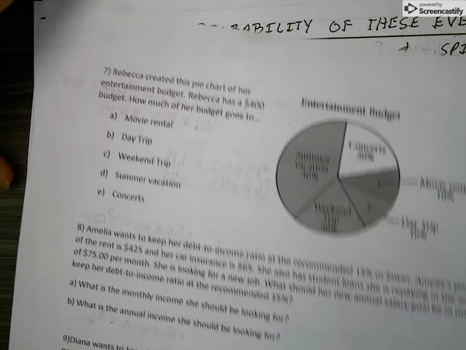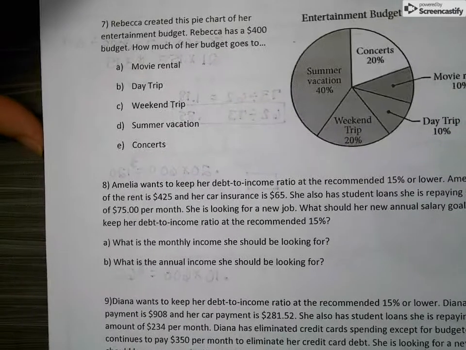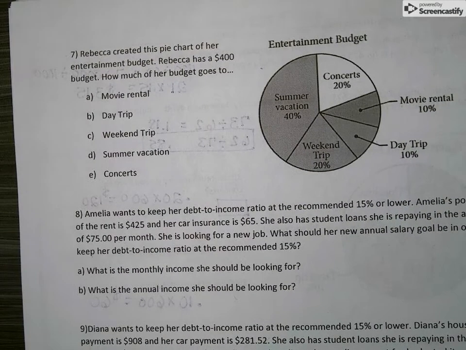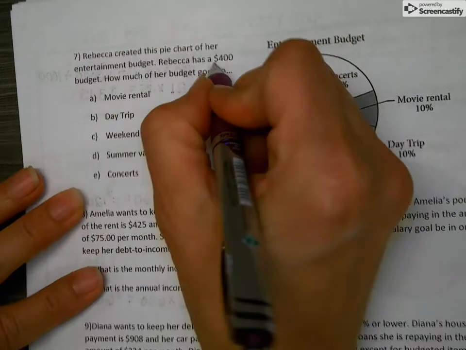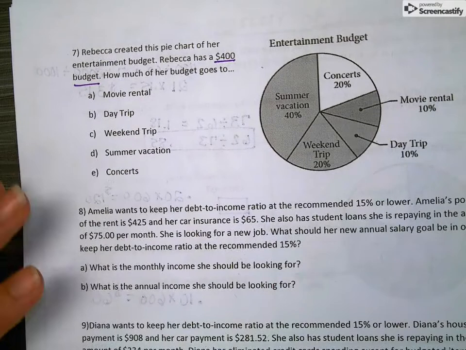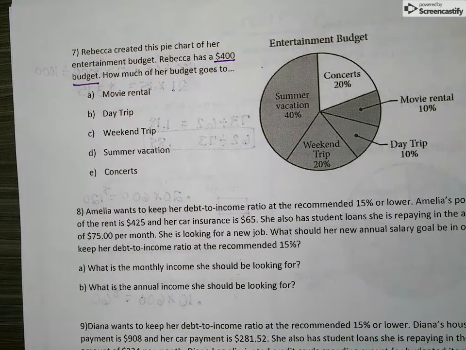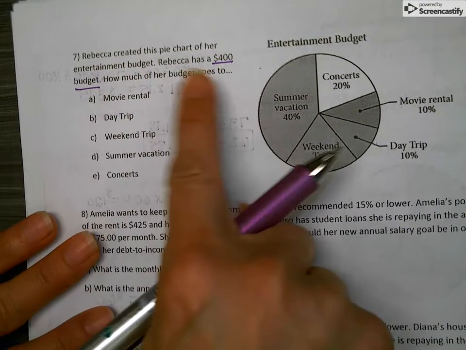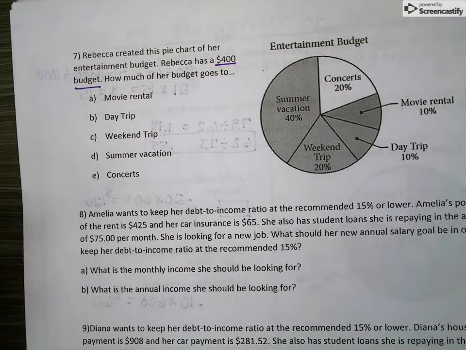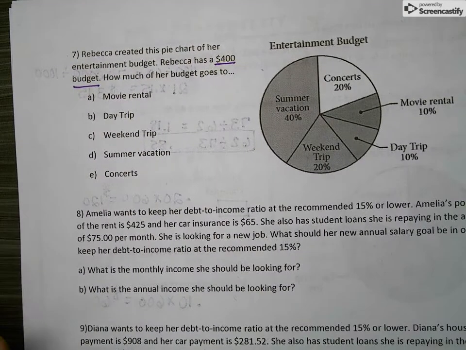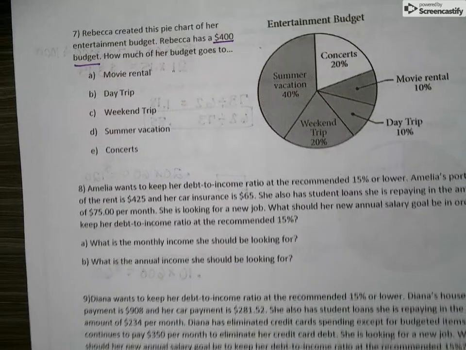Let's go ahead and flip it over. I think we may or may not have enough time to finish it up. Let's see here. We have a $400 budget. And I'm pretty confident that you guys know that you're just going to multiply these times the percent. So in the spirit of time, I am going to skip number 7. It's just like the other two.